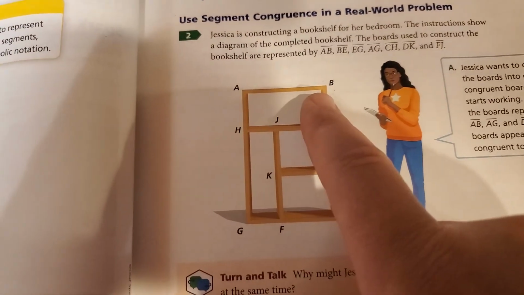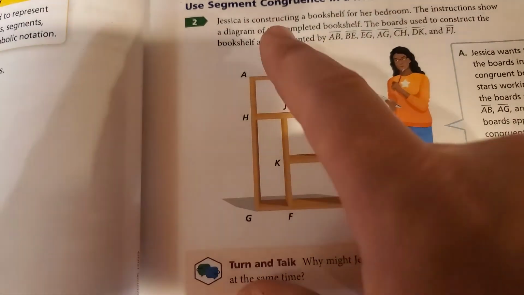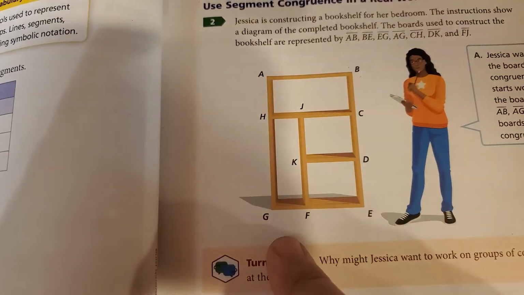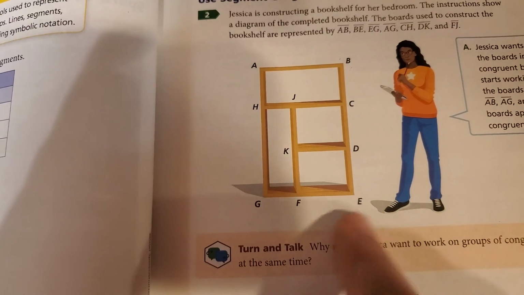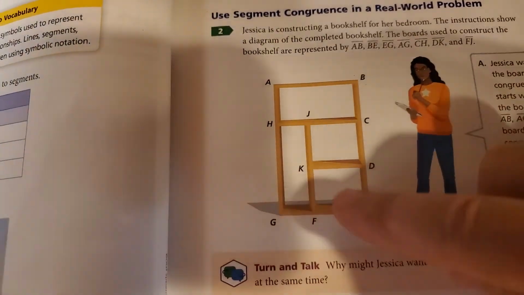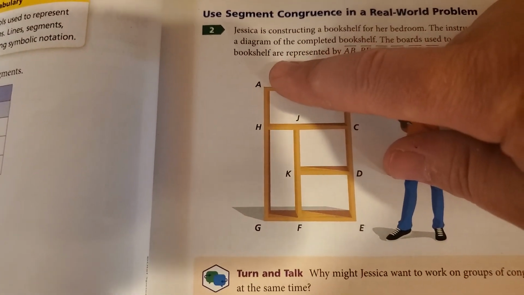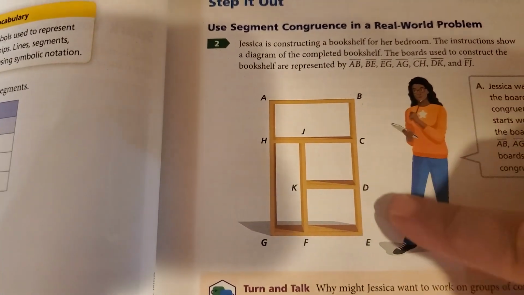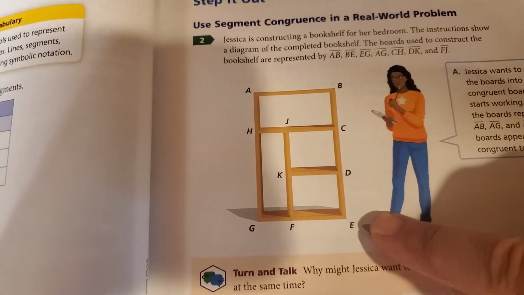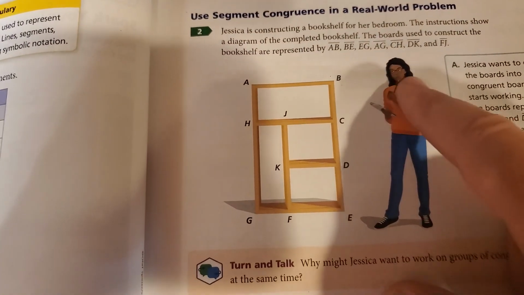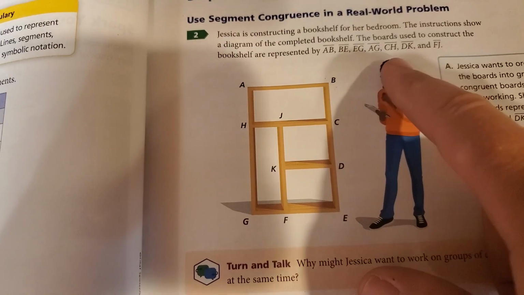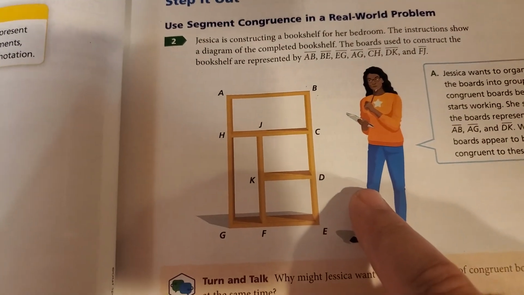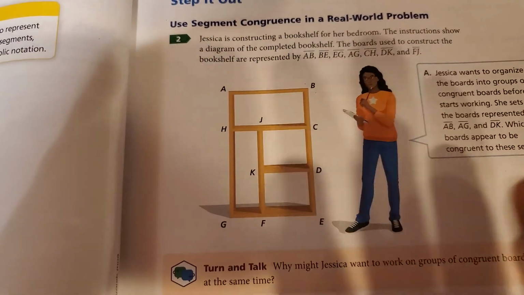So if you know anything about rectangles, you know the opposite sides should match. So I know this top AB would match the bottom EG. I also know then that the sides would match. So side AG along here would match side BE along here. Okay, the remaining segments that were left though, the CH, the DK, and the FJ, none of those have matching segments of the boards that make up the bookshelf.